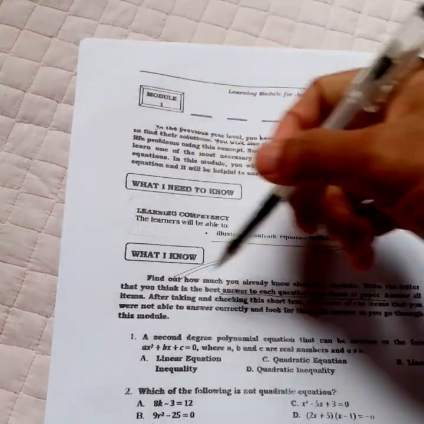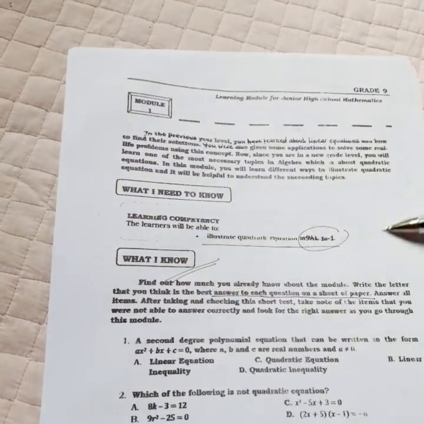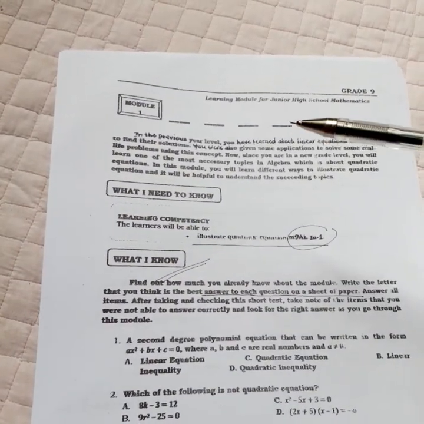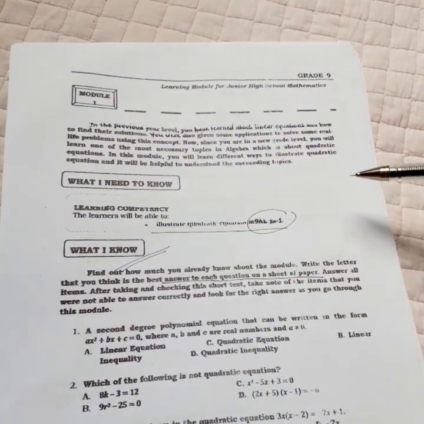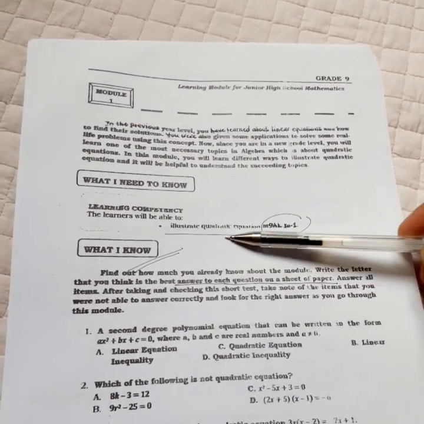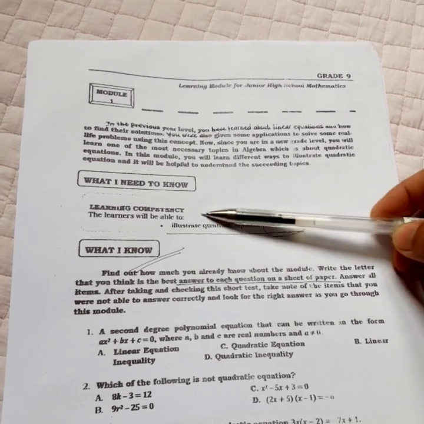Okay, we have the module. This is just a target for you, to see if you can achieve it. We have to illustrate quadratic equations. That is your target.